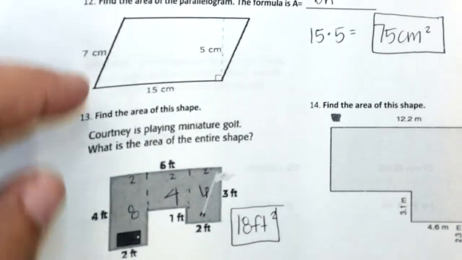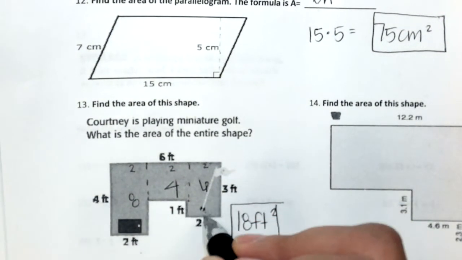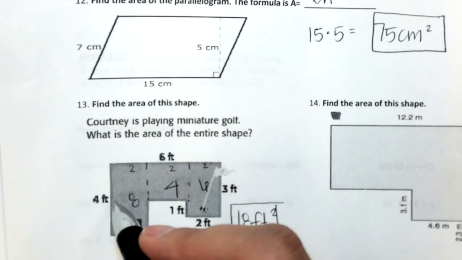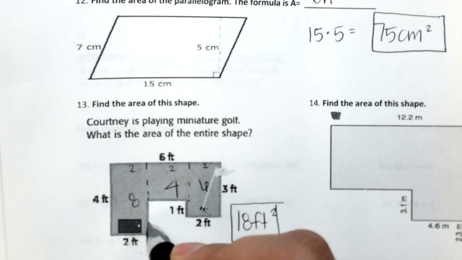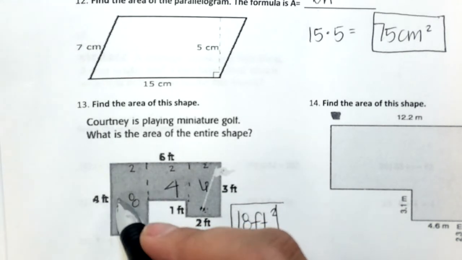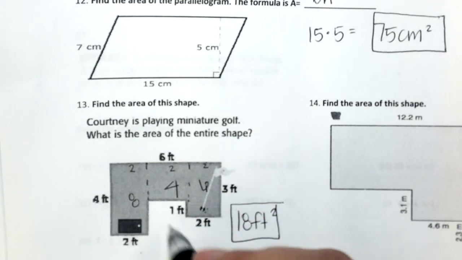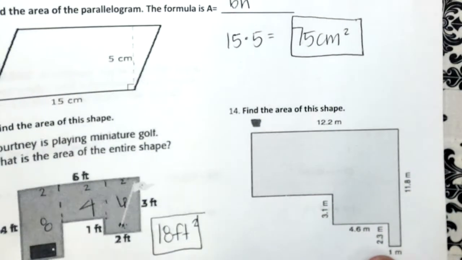Even if you did it the other way, because you would still have, if we divided it here, this would be 2. 1 times 2. Okay. This would be 2 times, yeah, so that'd be 4. And then this one across the top would be 2 times 6, 12. So it'd still be 18. Okay? All right, here we go. Next one.